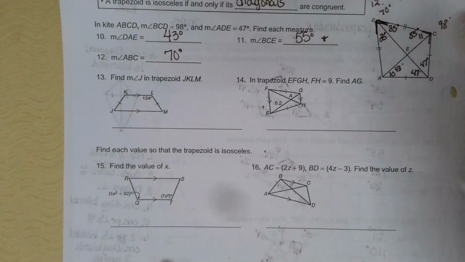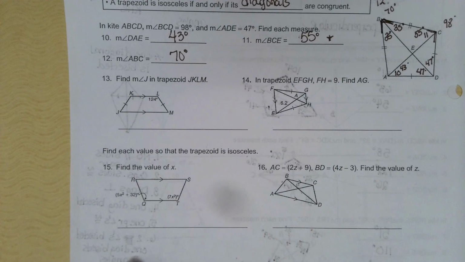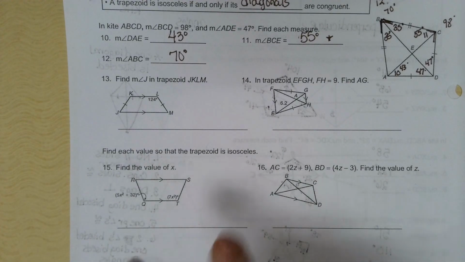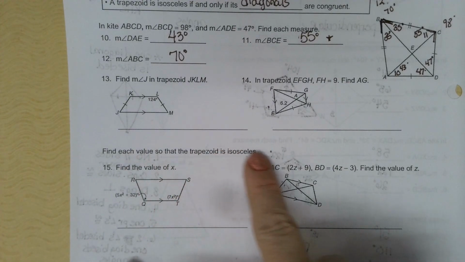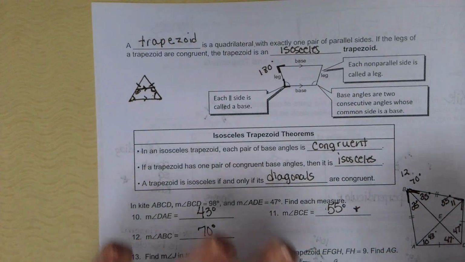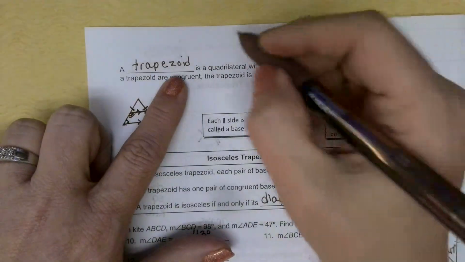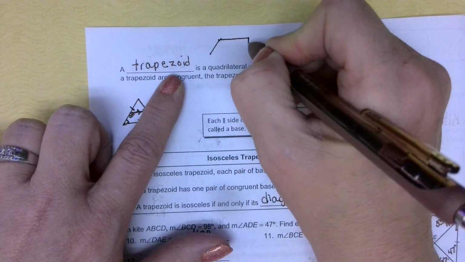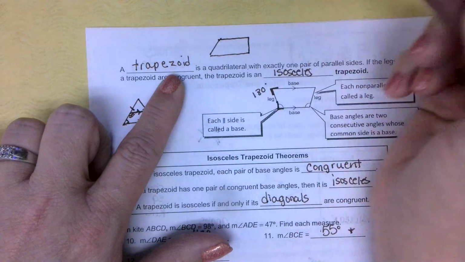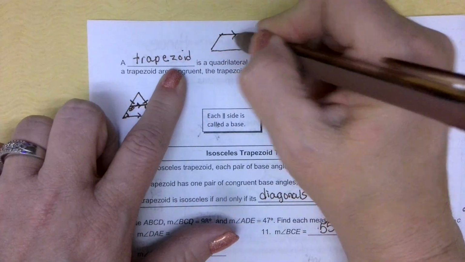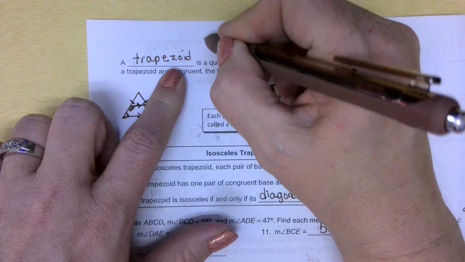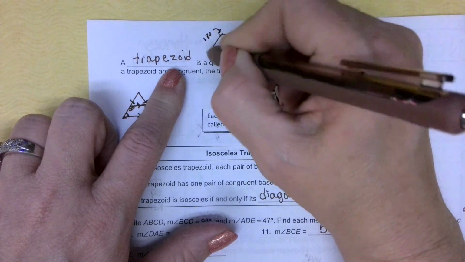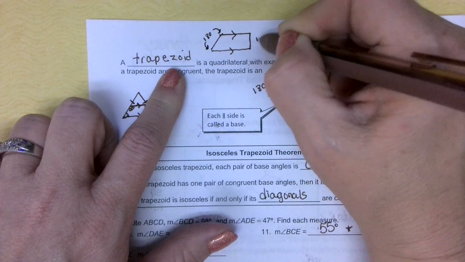Okay, now let's go to the trapezoid. All these questions are talking about isosceles. Guys, the only thing you can do with a regular trapezoid, draw a picture, making sure that it doesn't look isosceles, is say these two angles are going to add to 180.